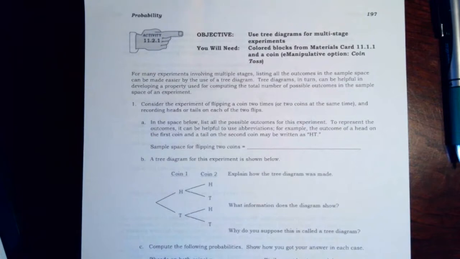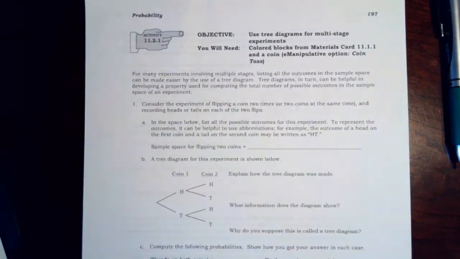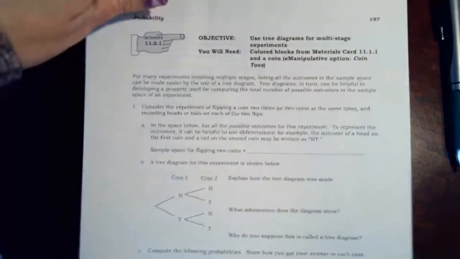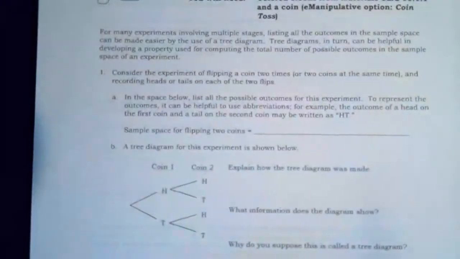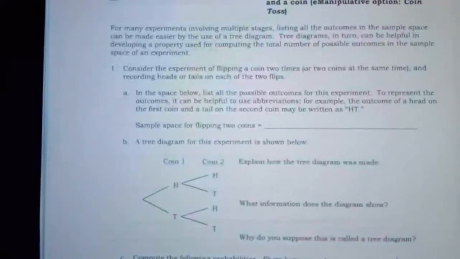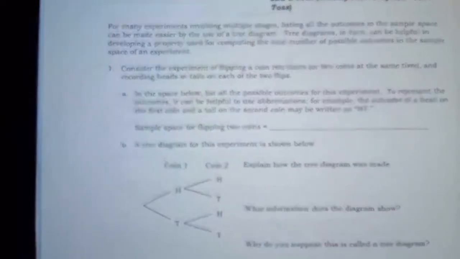We're going to be doing tree diagrams and organized lists. Anytime you want to talk about the outcomes for an experiment, it's good to organize your sample space. There are different ways to do that, primarily tree diagrams and organized lists. The more organized you are, the easier it is to use your data later. Now, for many experiments, if you're doing multiple stages, it's important to list all the outcomes in the sample space. It's easier if you're able to do that with some type of organization. A tree diagram is a really good way to organize that.